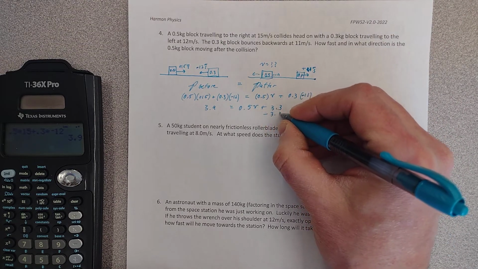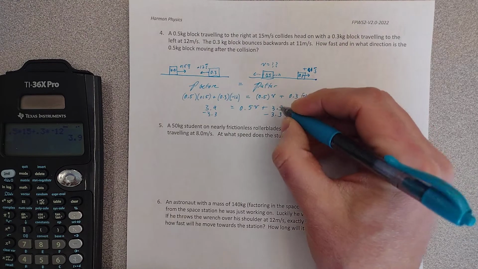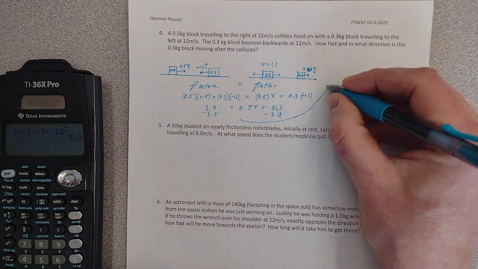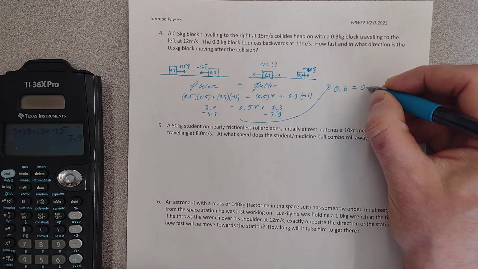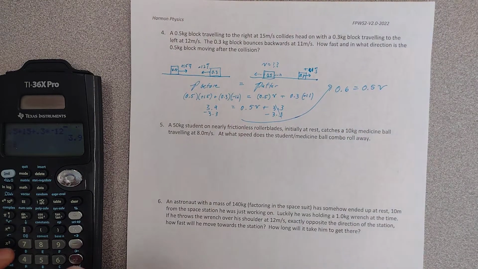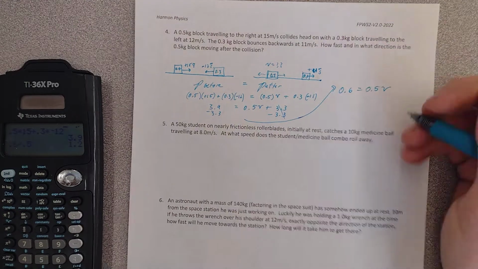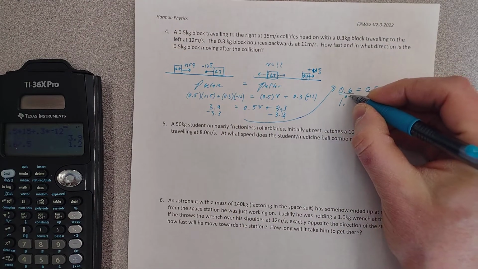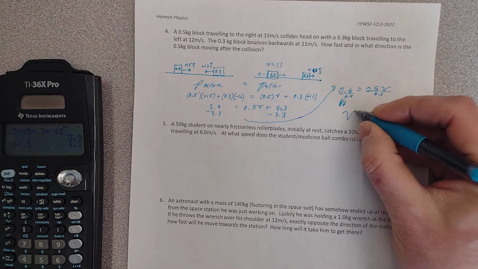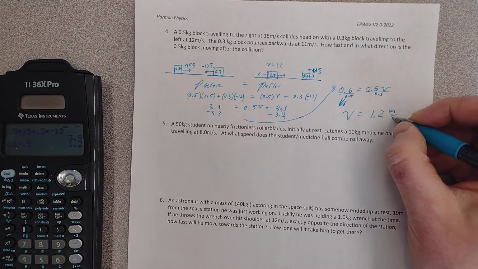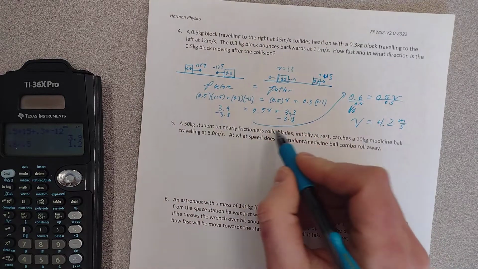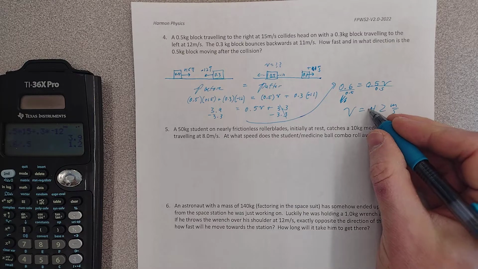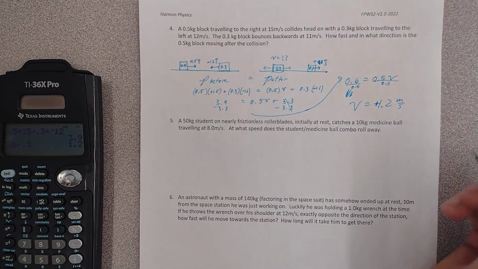So we subtract 3.3 from each side. 3.9 minus 3.3 is 0.6 equals 0.5V. 0.6 divided by 0.5 is 1.2, and it came out positive, right? The signs matter. It came out positive in the end, positive 1.2 meters per second.